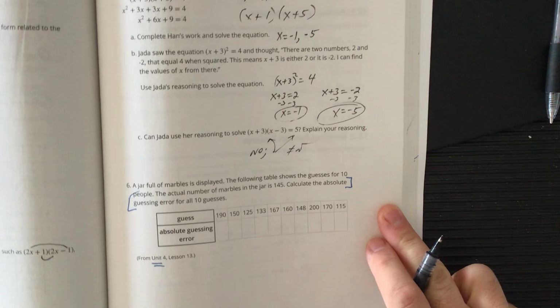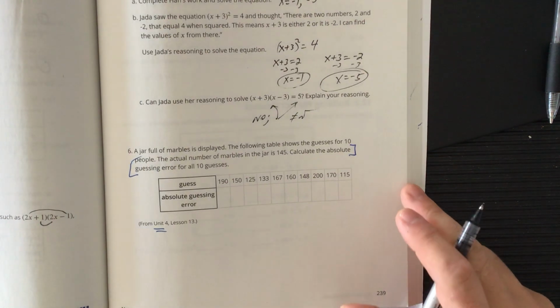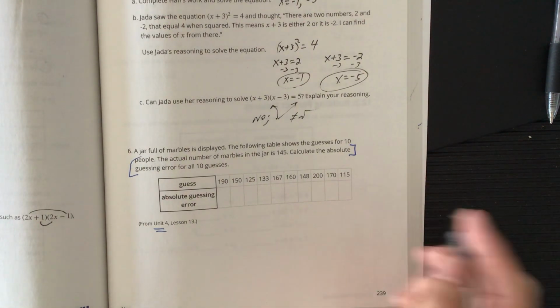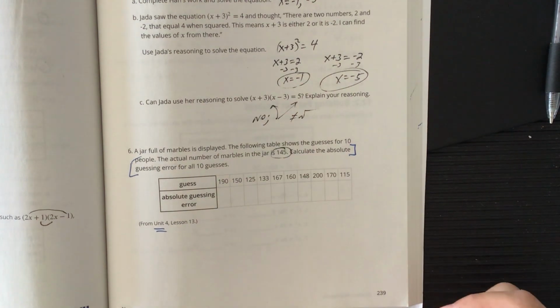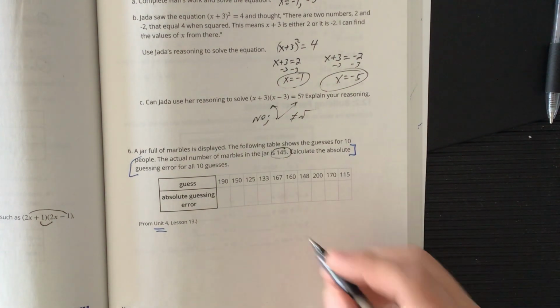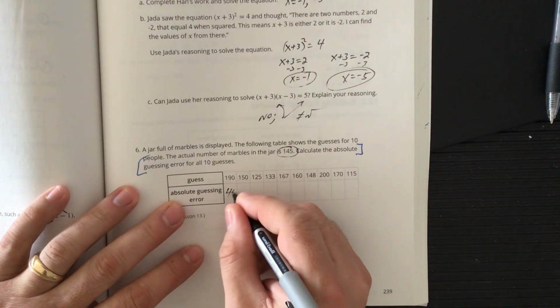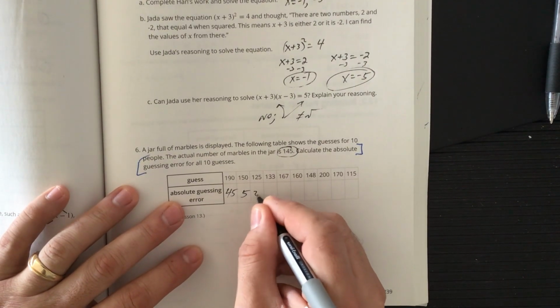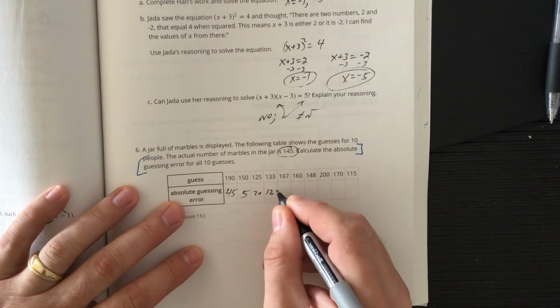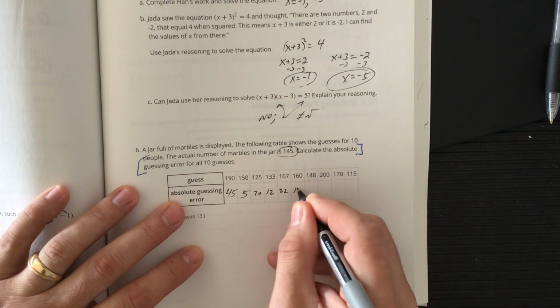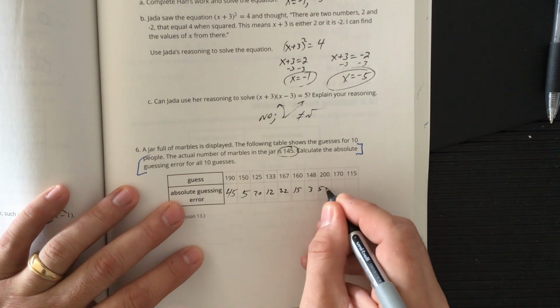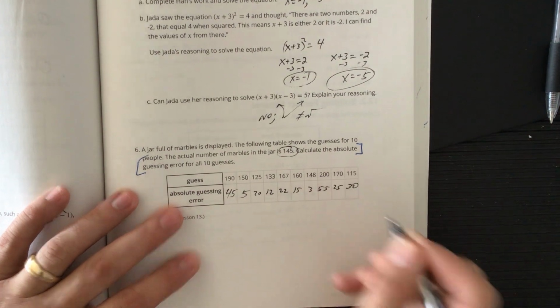Now, do you remember what absolute guessing error is? Yeah. Okay, it is how far off of this number are you? So if I guess 190, how far off is that from the original? 45. So it should be 45, 5, 20, 12, 22, 15, 3, 55, 25, and 30.